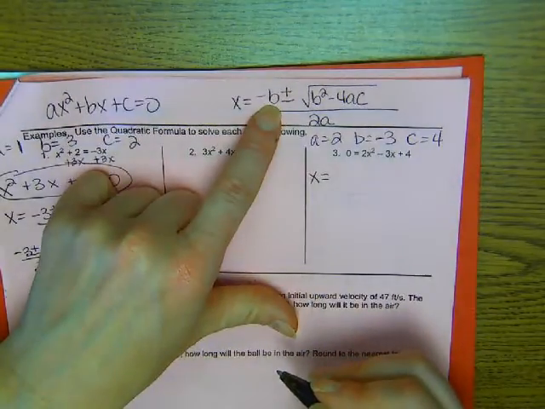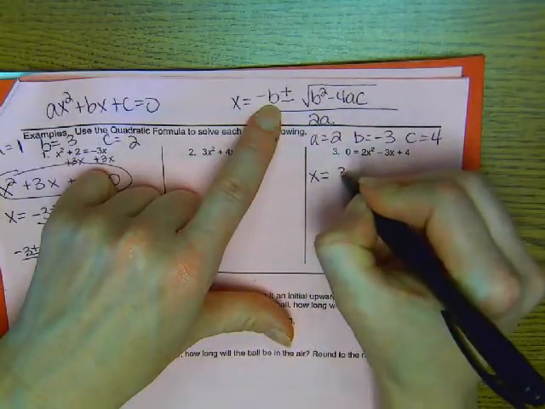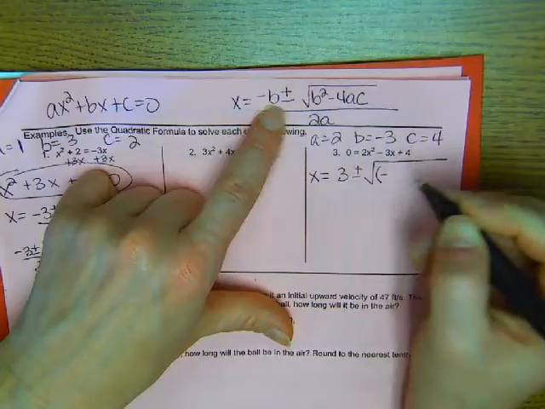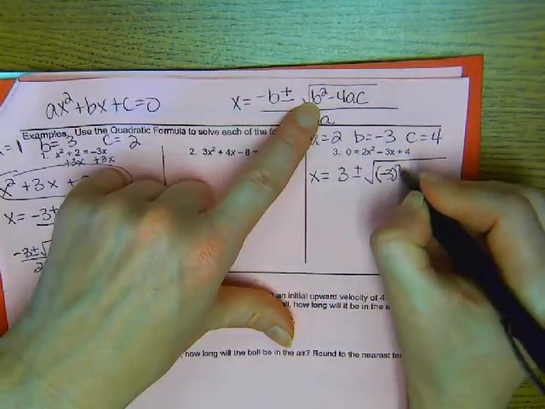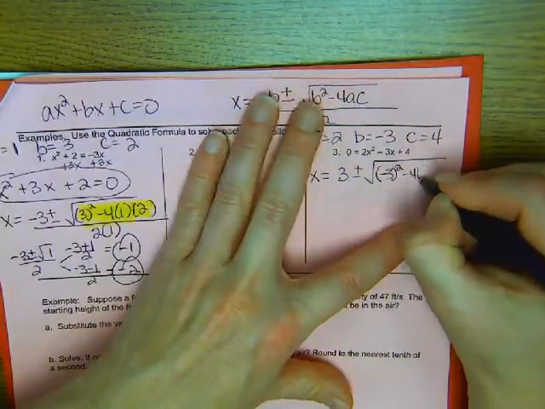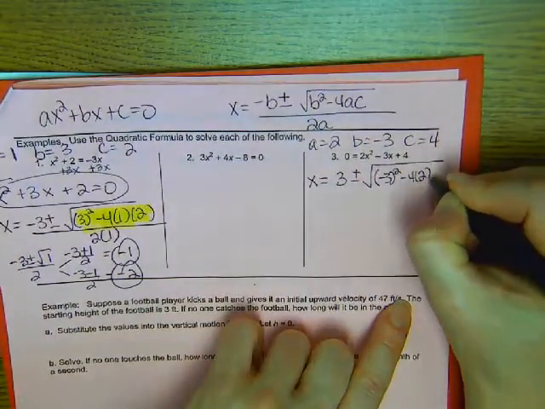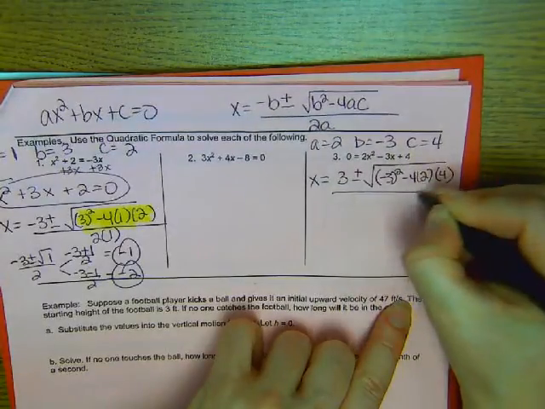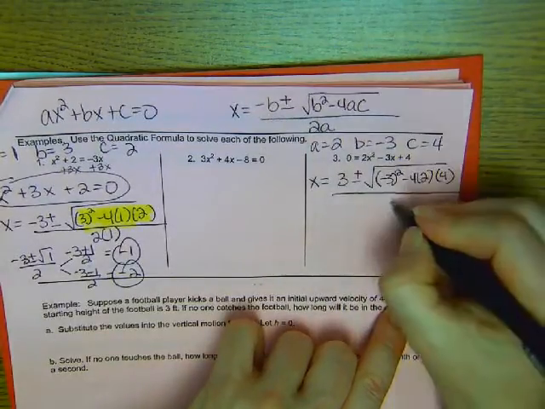Positive 3. Good. Plus or minus square root. Now this is where you need to make sure you put parentheses when I do B squared. Negative 3 in parentheses squared. Very nice. All over. Good.